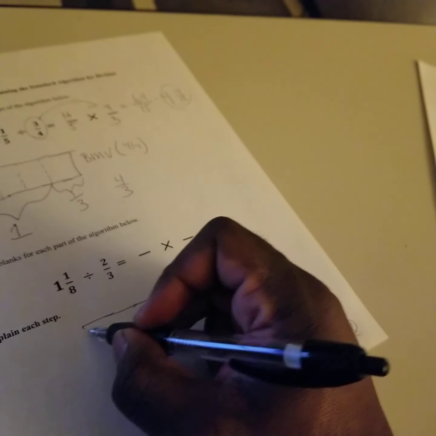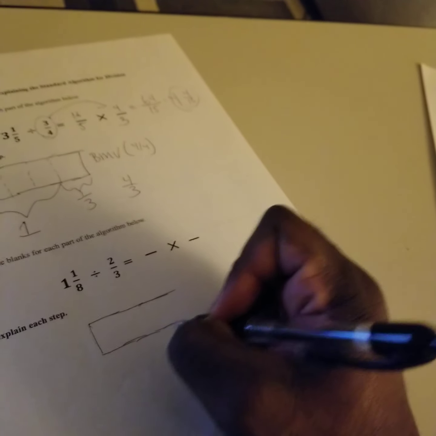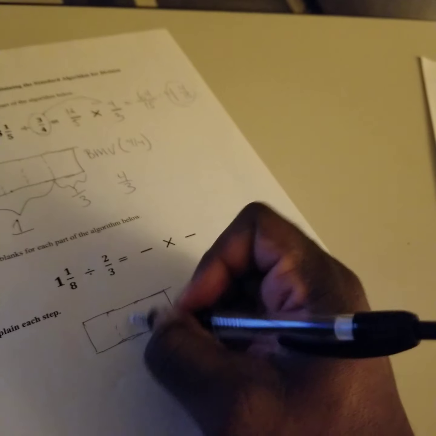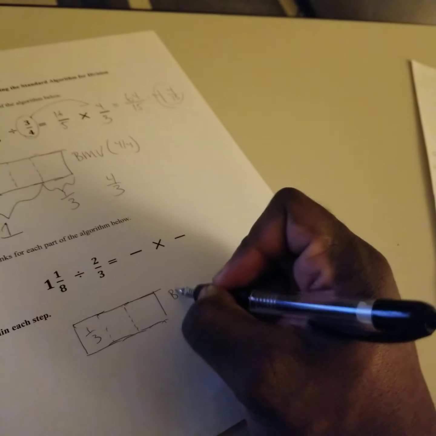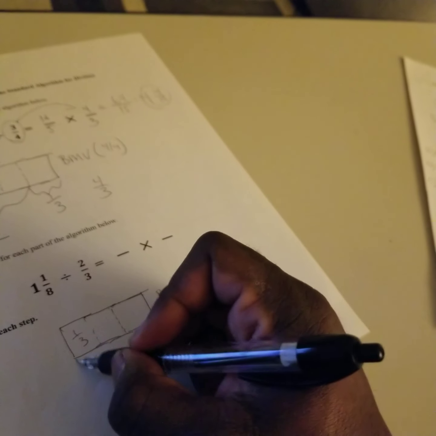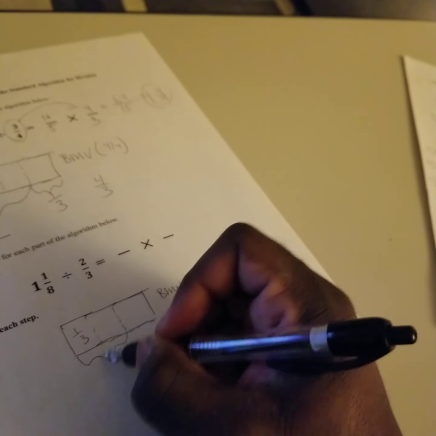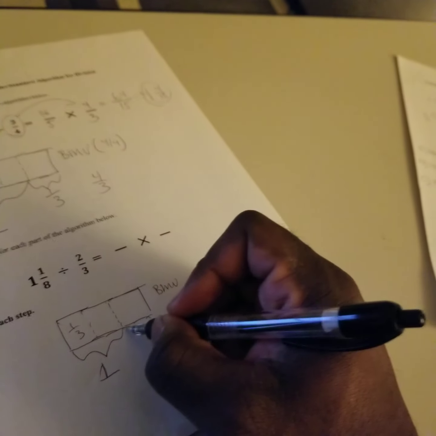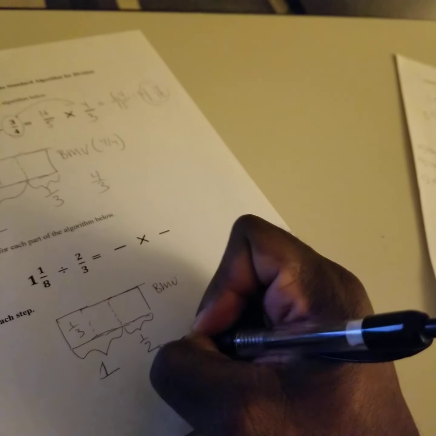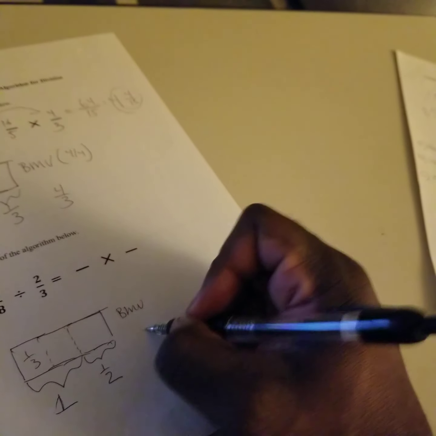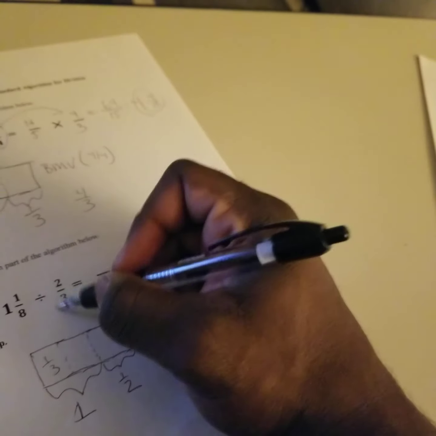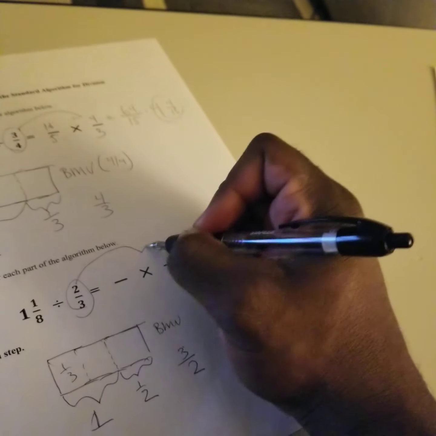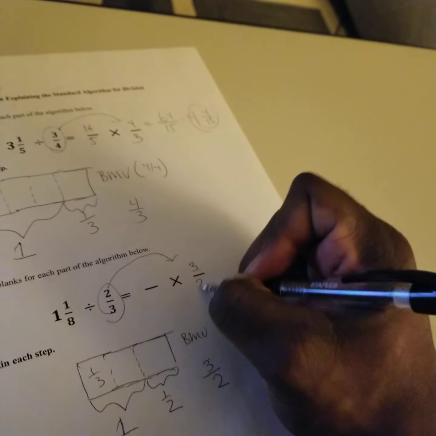How many times can our divisor fit into one BMU? Our divisor is 2/3. This is a third. This is a BMU. Here's a group of 2/3, and here is half a group of 2/3. Okay, 1 1/2 can be written as 3/2. Again, the reciprocal of 2/3 is 3/2.